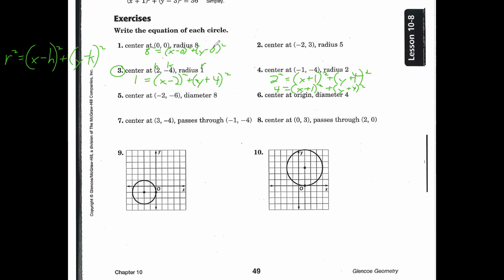So on this one, if we simplify that one, 8 squared becomes 64. This one, we don't have to have the 0 there, so that's just x squared. Same thing here, this is just y squared. So if you don't have a value next to x or next to y, it's because that value was a 0. So if it's at the origin, then it just ends up being x squared plus y squared.